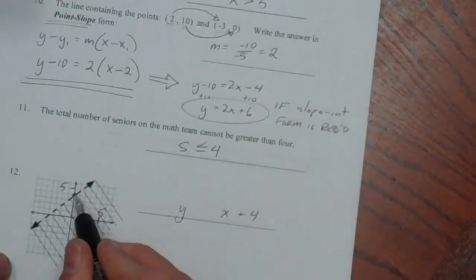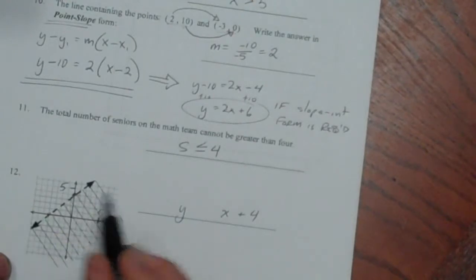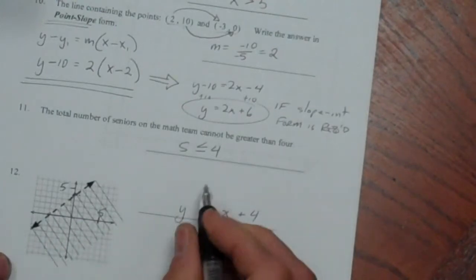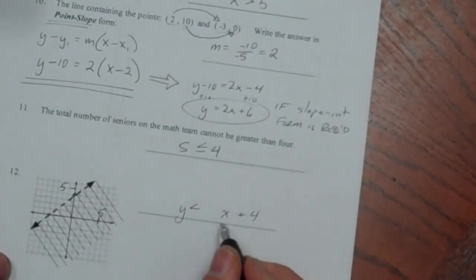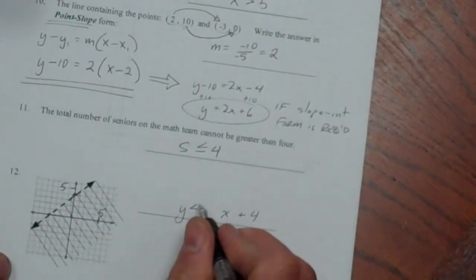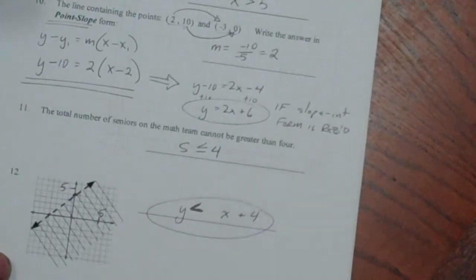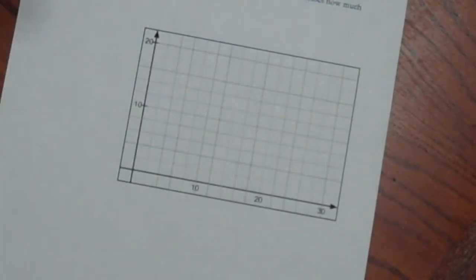The slope here looks like it's over 4 up 4, over 1 up 1, so that's 1x, and that's an inequality where I'm shading less than and it's not equal to. So y is less than x plus 4. I gave myself a lot more room than I needed to, so maybe I'll make this bigger. All right, that's that. On to the last page, our mega problem.